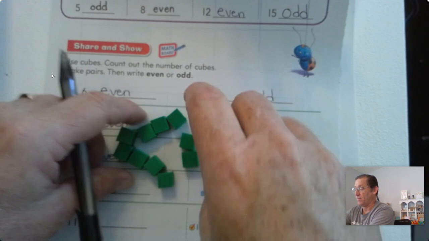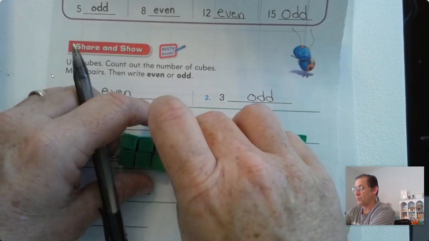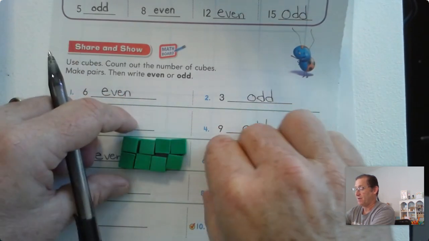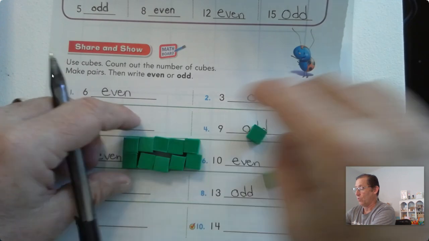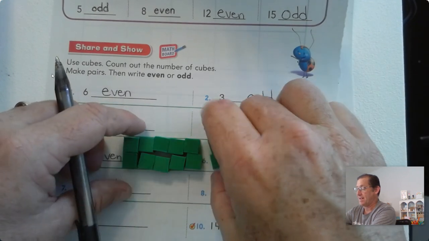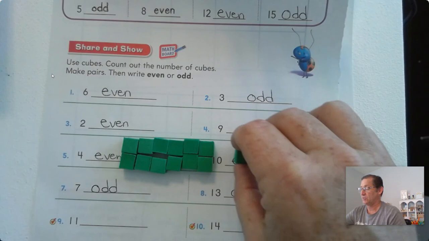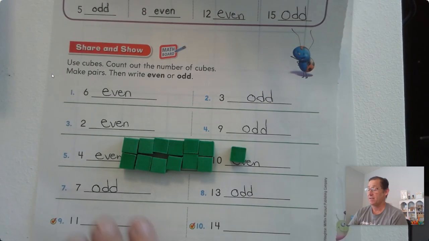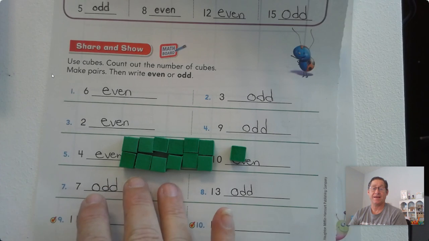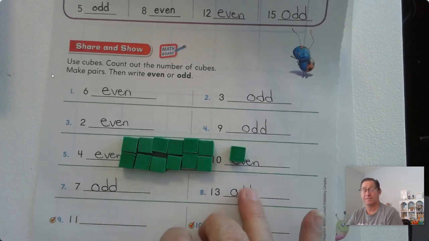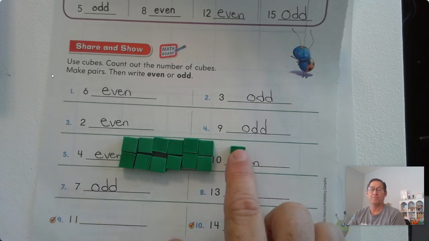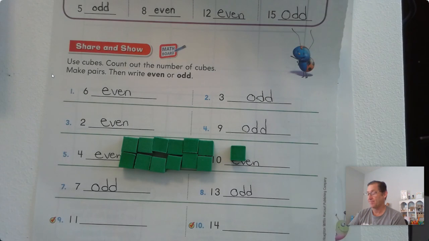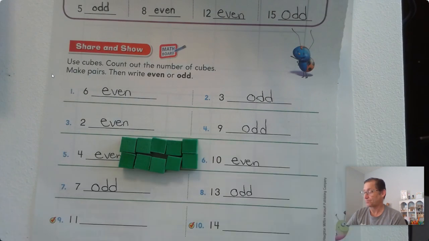Okay, and again, if we counted by 2s, you wouldn't say 13. 2, 4, 6, 8, 10, 12, 14. So 13 is odd.